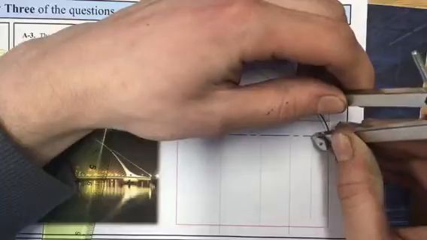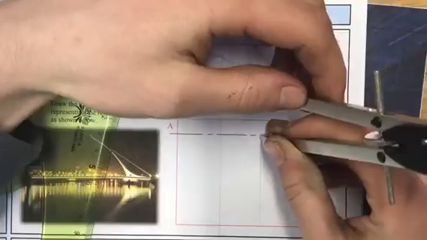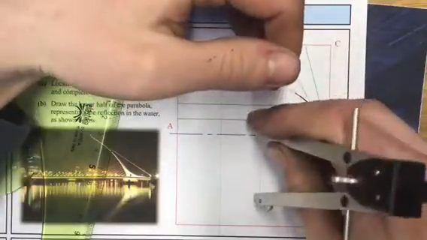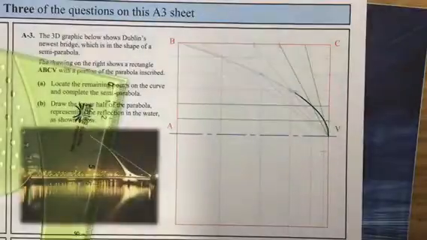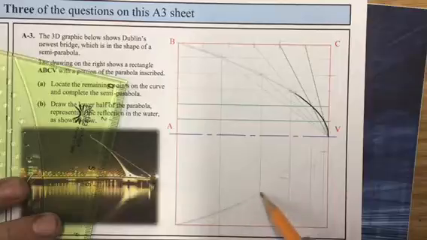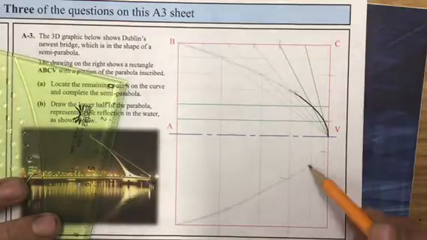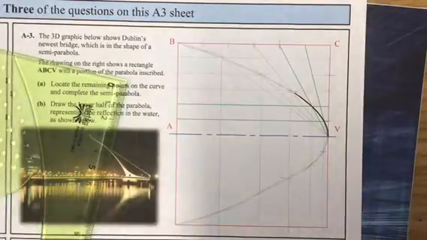It's an exact mirror, so it's going to be the same distances. Open out the point there, scribe it off the other side. And just do that for all of them. So that gives you the points on the other side, and you can just freehand it in. So it's fairly simple.